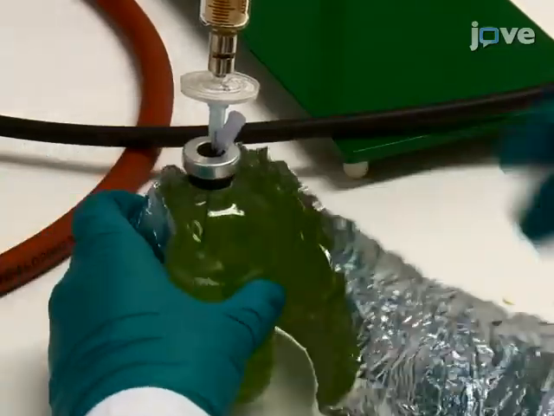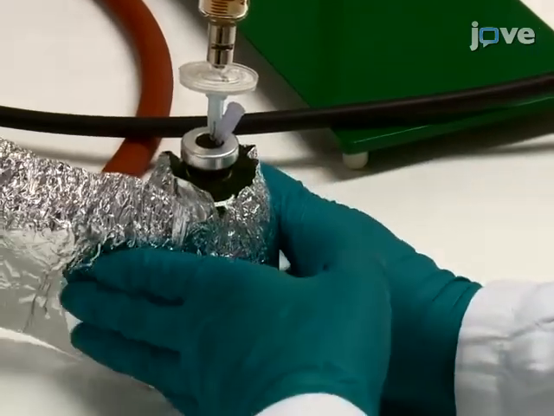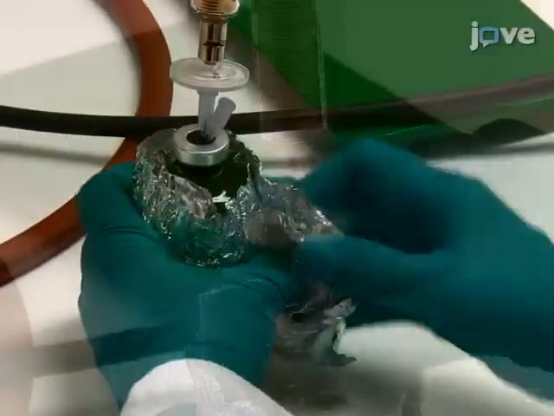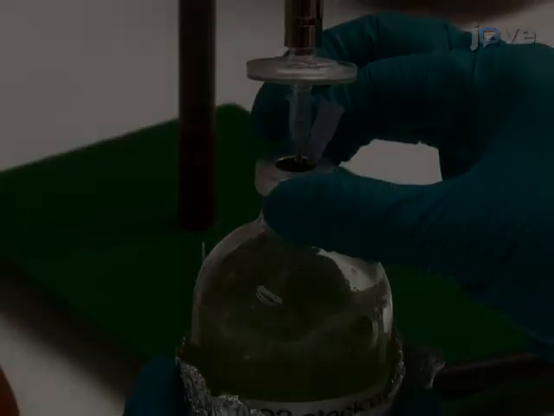In order to stop photosynthesis and the production of oxygen, cover the culture bottle. After 5 minutes of bubbling, flush the headspace.